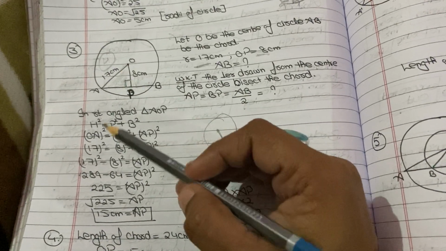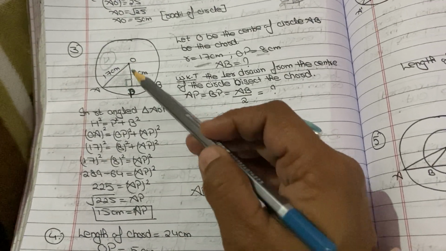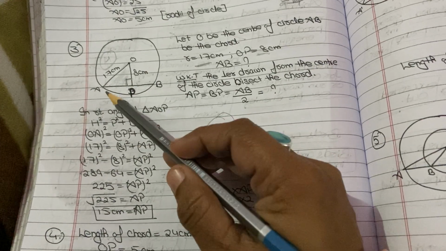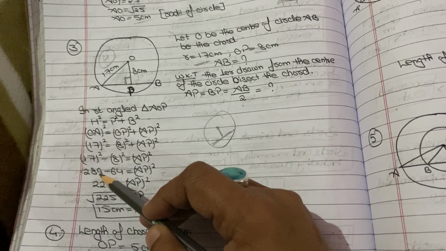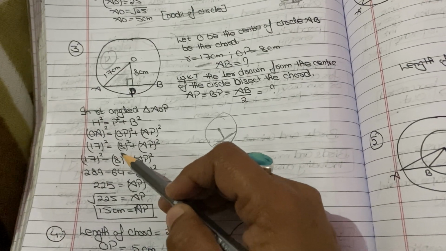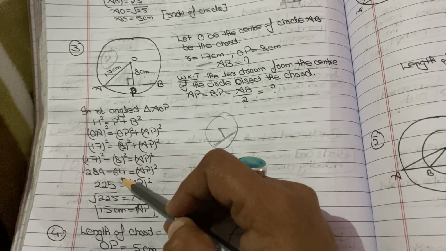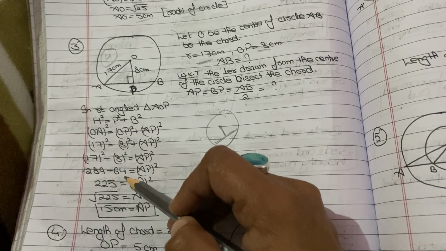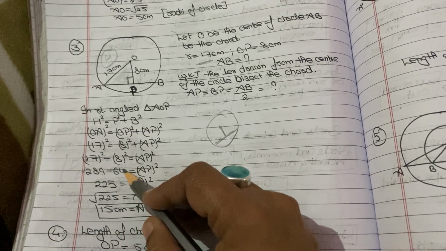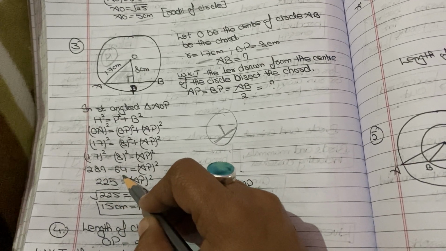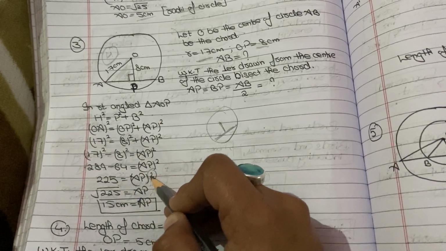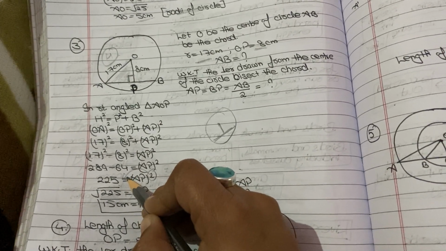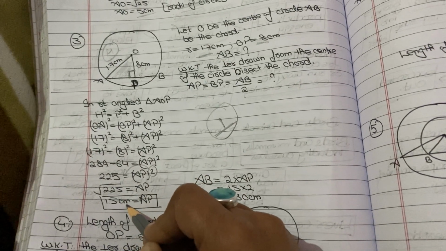What is the value of OA? 17 square. What is the value of OP? 8 square. What is the value of AP? As it is. 17 times 17 is 289. 8 times 8 is 64. Then by subtracting 64 from 289, I have 225. And now here I shifted the under root there, then I get 15 centimeter.